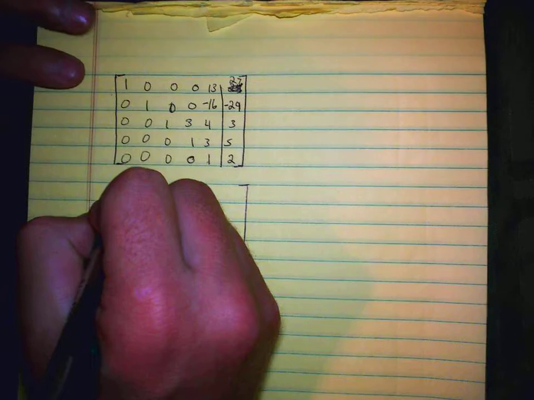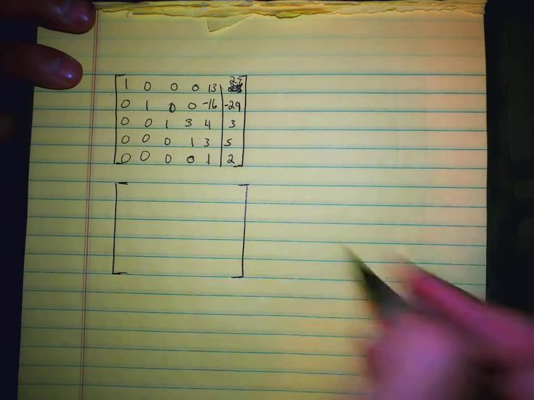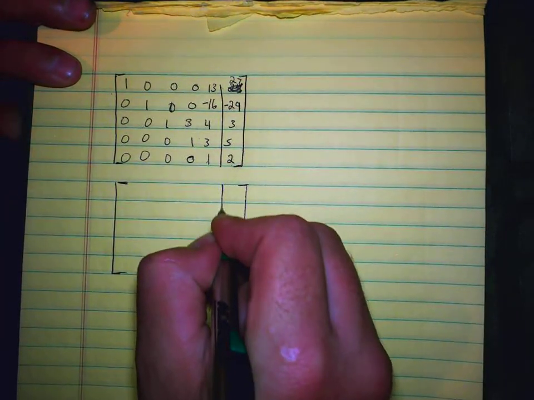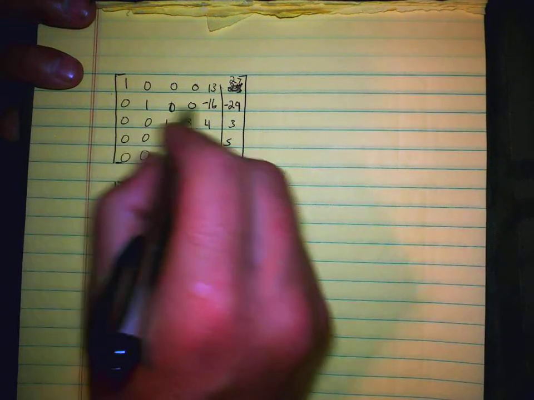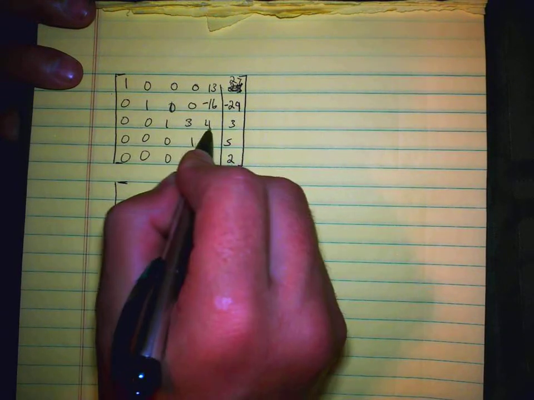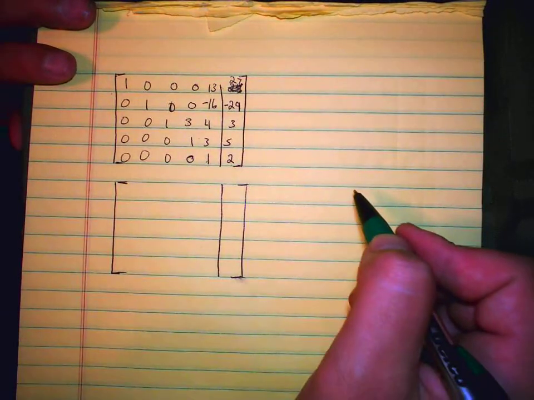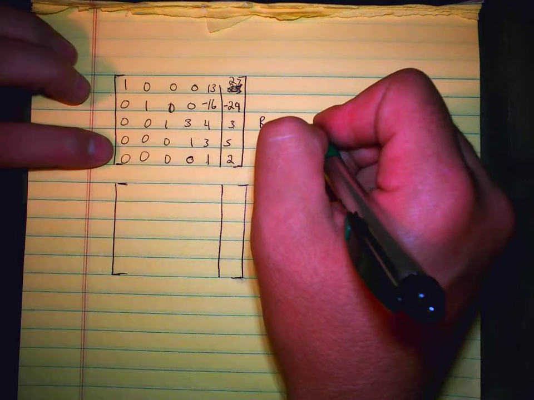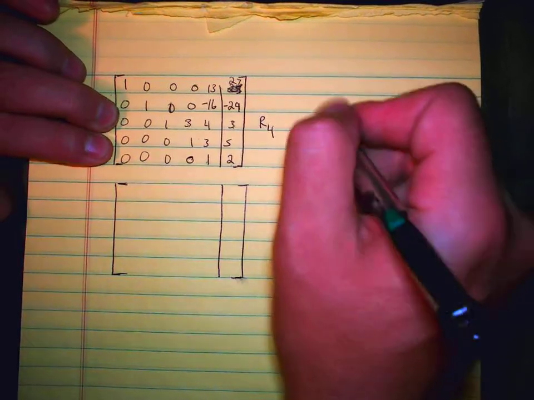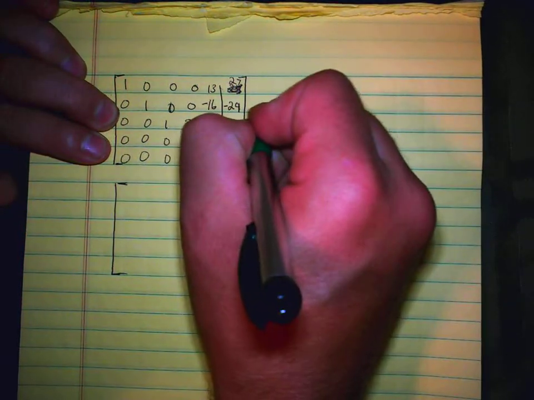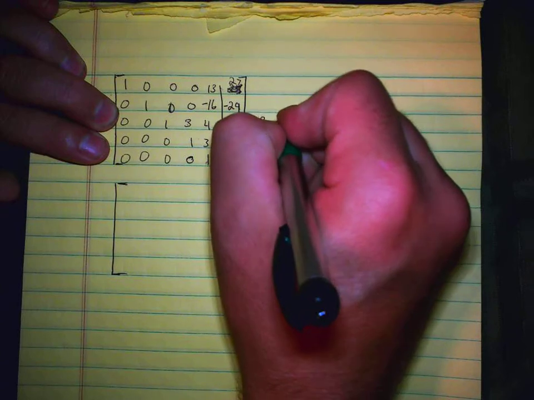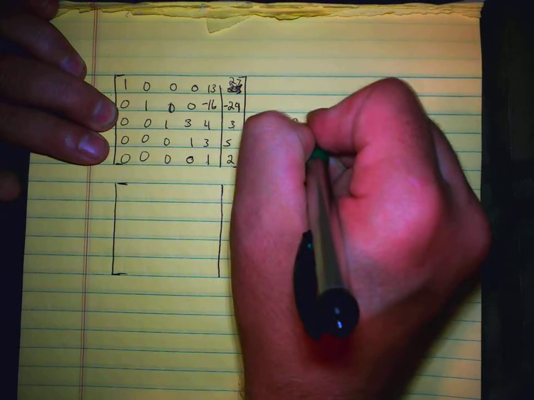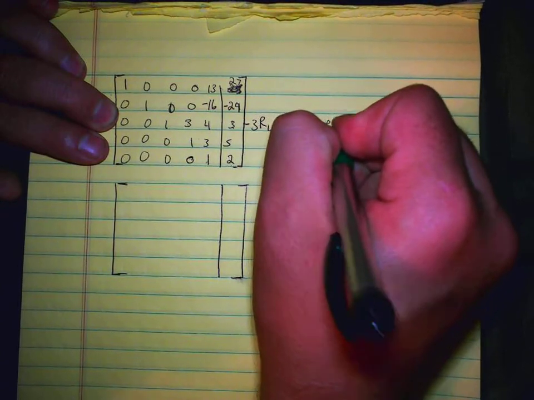Okay, so remember that column, none of that's going to wind up changing. What's going to wind up changing is only going to be this number and this number. That's the only stuff that's going to change. So let's write that out. Let's go row 4. Now what do I have to do to row 4 to get rid of that 3 right there? Well, I'm going to have to say negative 3 row 4 plus row 3, and then I'm going to change row 3.